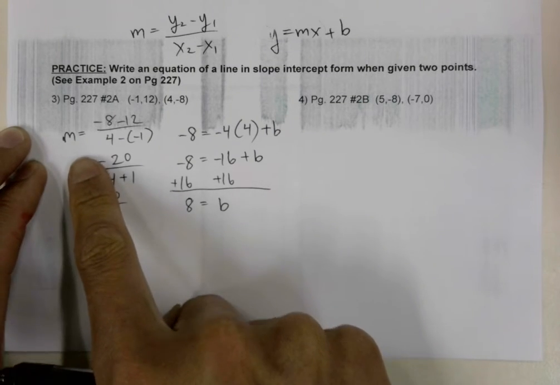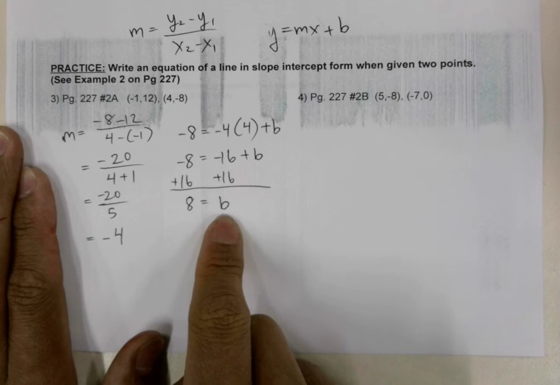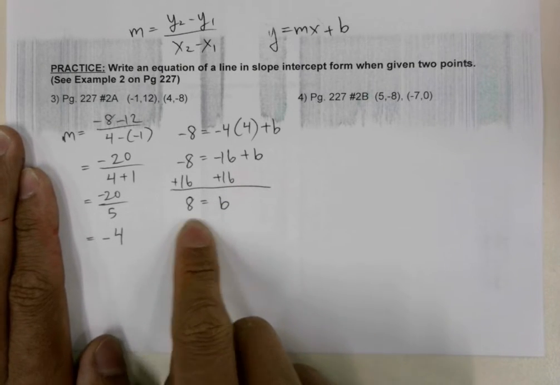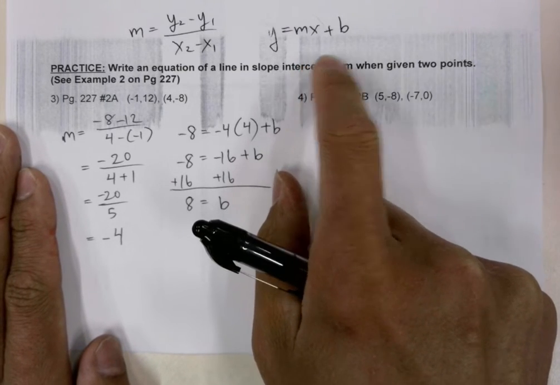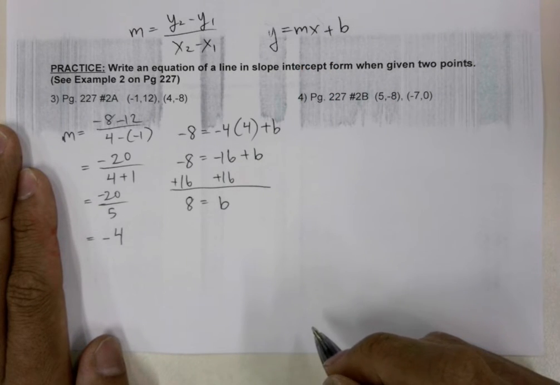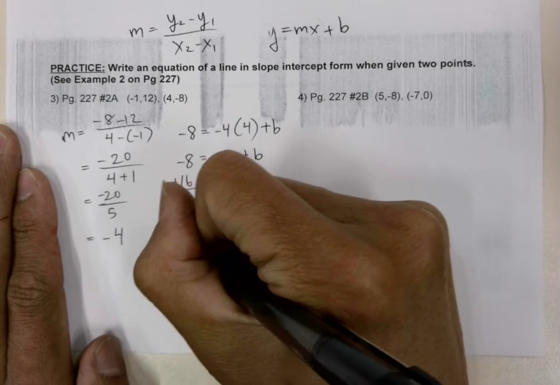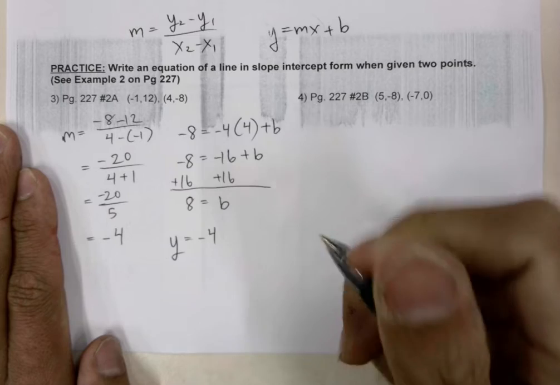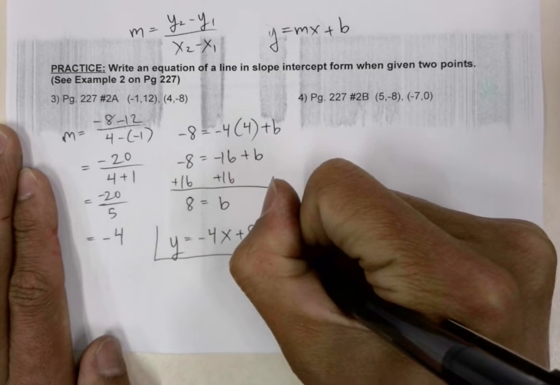So we have our slope, m, is -4. We have our y-intercept, b, is equal to 8. And now we can plug those values into the slope-intercept form, and we get y = -4x + 8. I'll put a box around that.